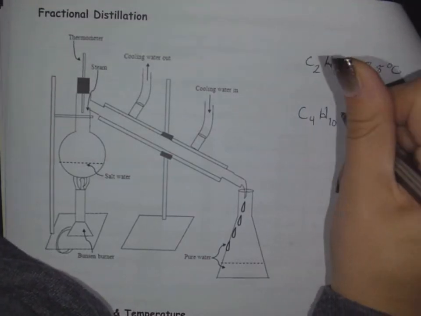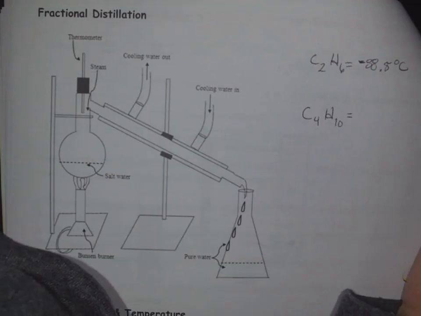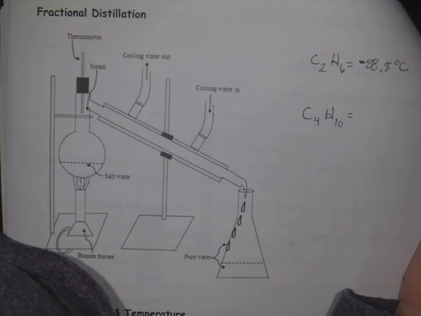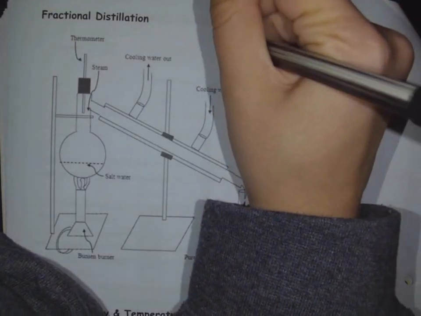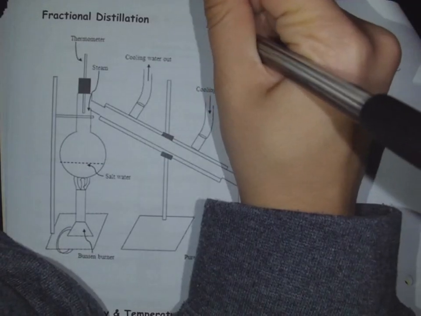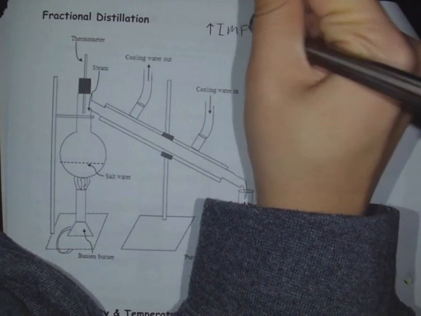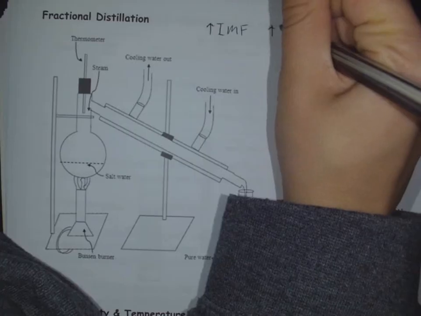Now make a prediction right now. Is the boiling point of C4H10 going to be higher or lower than that? Both of them are hydrocarbons, so they're both nonpolar. They both only experience London dispersion, but the larger the molecule is, the stronger the London dispersion. And just a reminder, the stronger the IMF, the higher the boiling point.